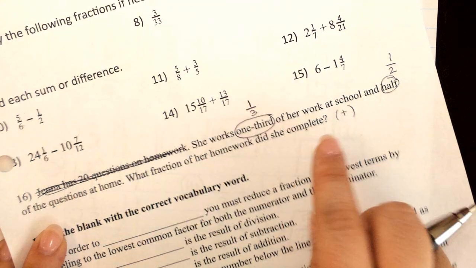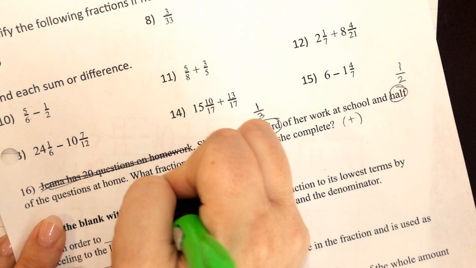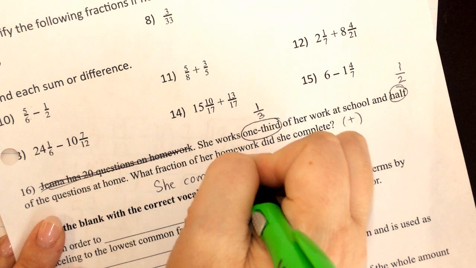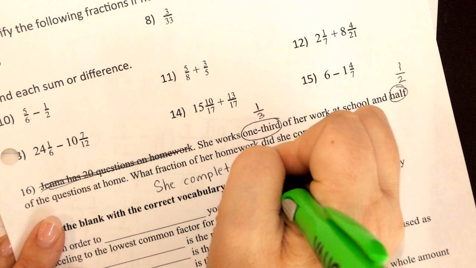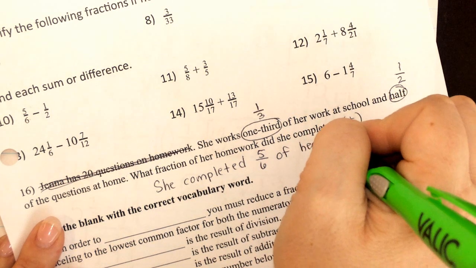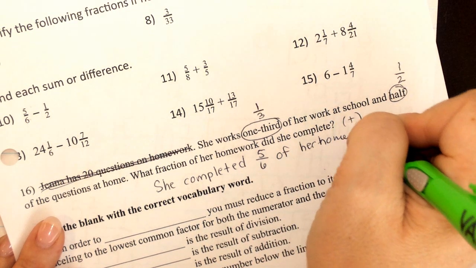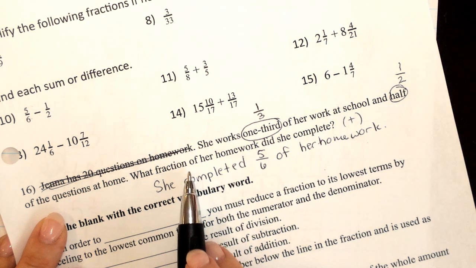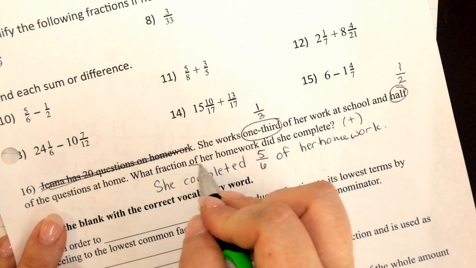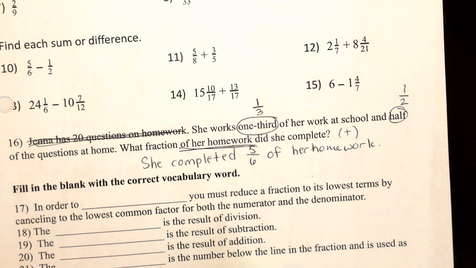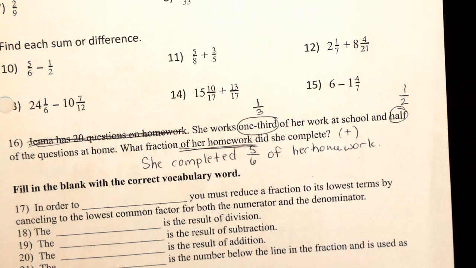So, I'm going to write my fraction. That's my answer. So over here it says, what fraction of her homework did she complete? She completed 5/6 of her homework. So we said 5/6 of her homework. Do you see how that of her homework is repeating in my sentence and my question? Okay, that's going to be important tomorrow when you write your sentence.